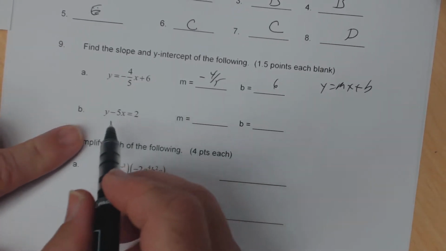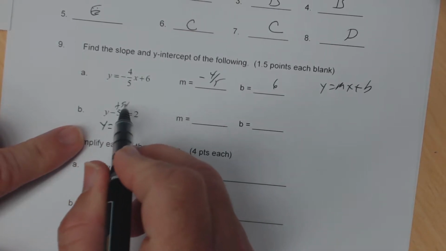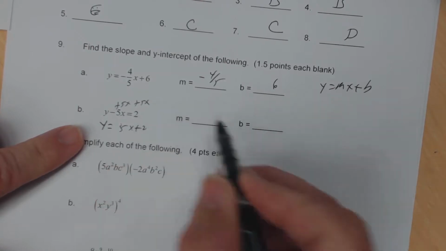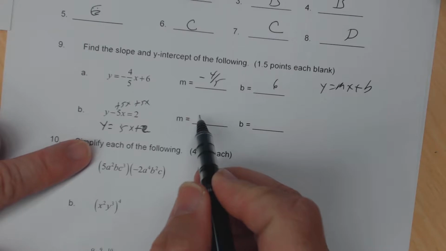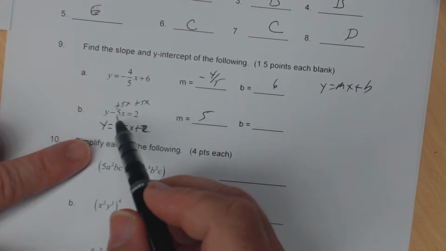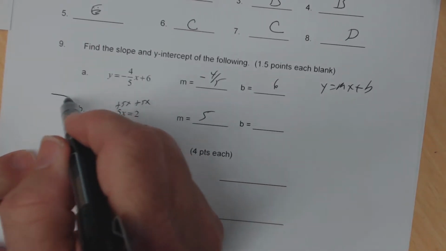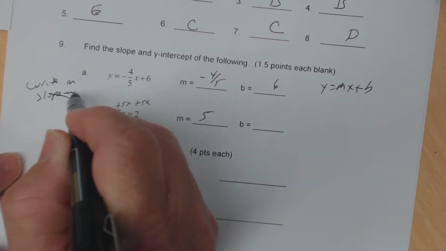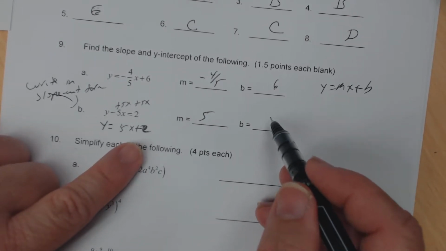Over here, though, you had to get y by itself. So you get y equals, and if you add 5x to both sides, you're going to get y equals 5x plus 2. So in this case, the slope is 5. So don't make a mistake and say negative 5, because y is not by itself. You've got to put it in slope-intercept form. All right, and so now also the y-intercept is 2.